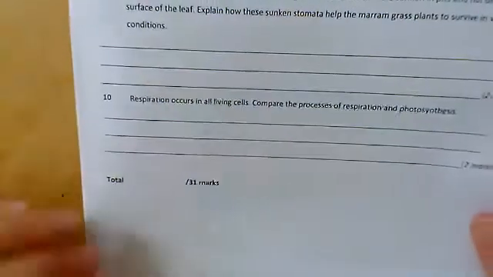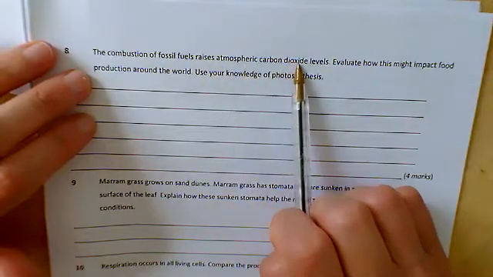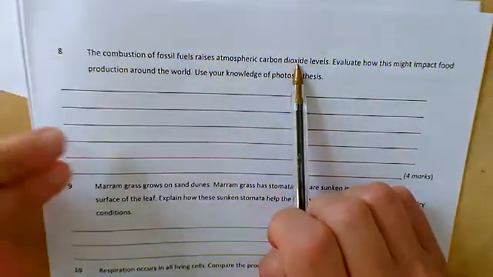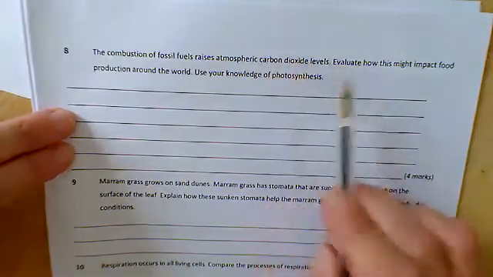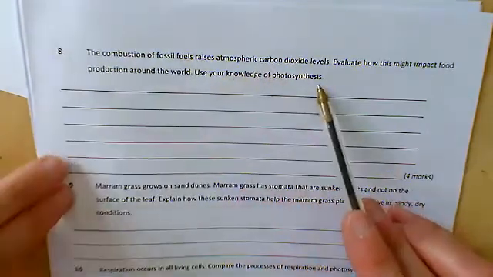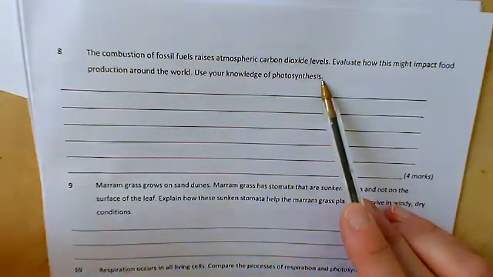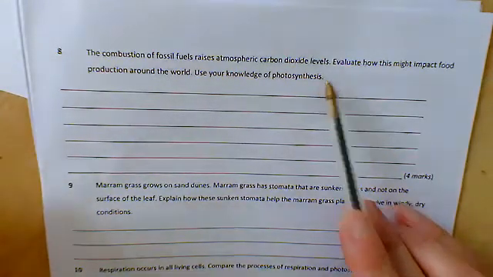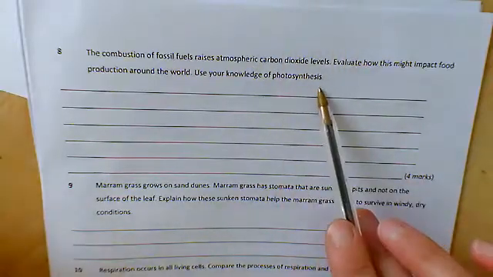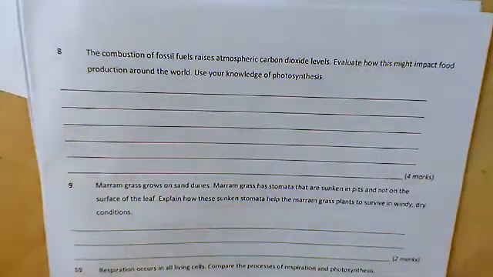Then on to the other side, we've got a bit of an extension question for question 8. But give it a go. It says the combustion of fossil fuels raises atmospheric carbon dioxide levels. We know when we burn any fuel, it produces CO2. Evaluate how this might impact on food production around the world and use your knowledge of photosynthesis. So try to remember that the food products that we consume are often plant material. So think about what we know plants do to carbon dioxide levels and see if you can explain it. I don't want to explain that one too much more. I'll help you with that when I go through the answer.